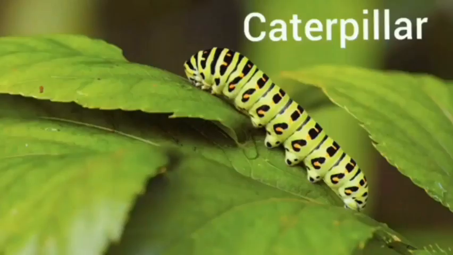This is a caterpillar. A caterpillar is a small soft insect which grows up and changes itself into a beautiful butterfly. CATERPILLAR, caterpillar.